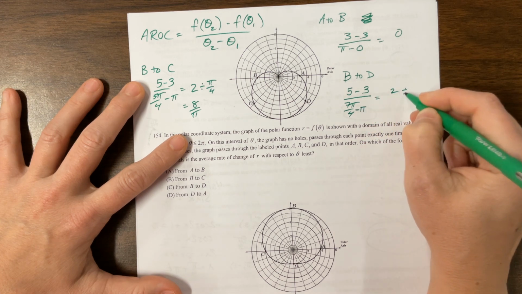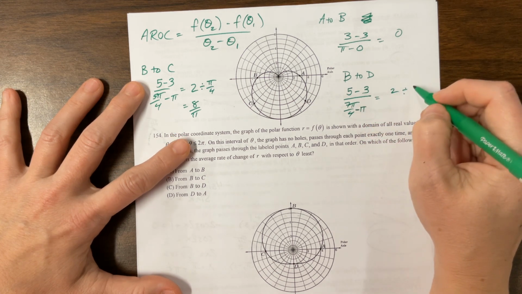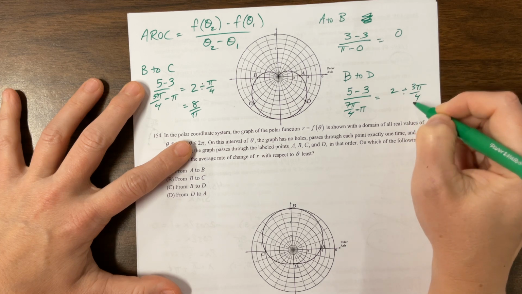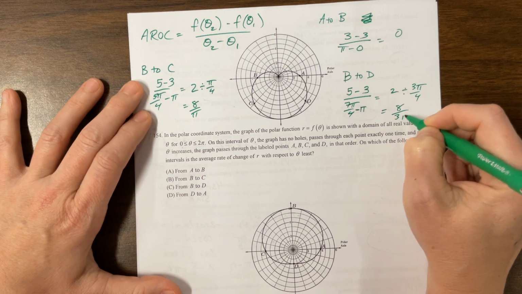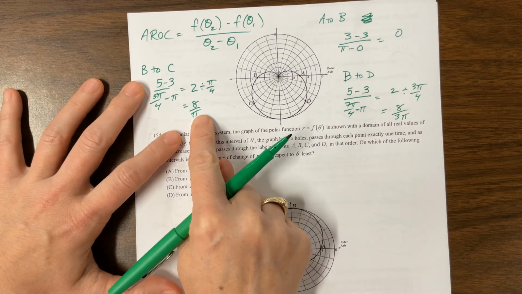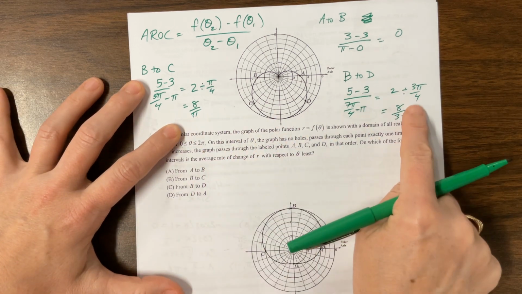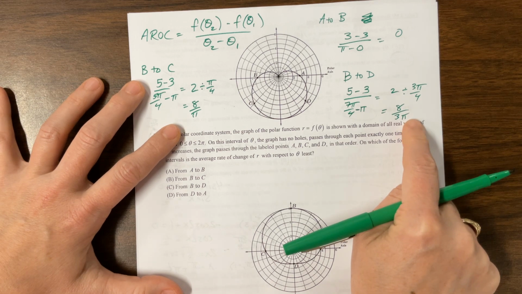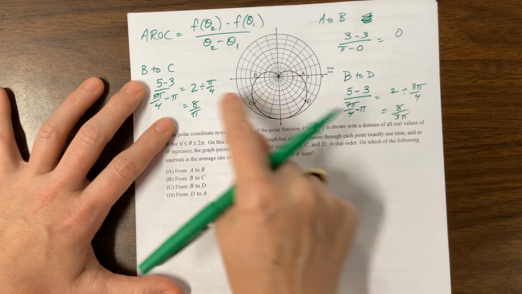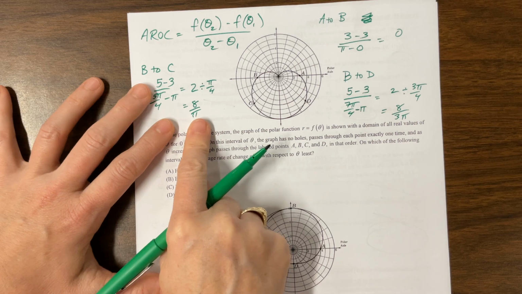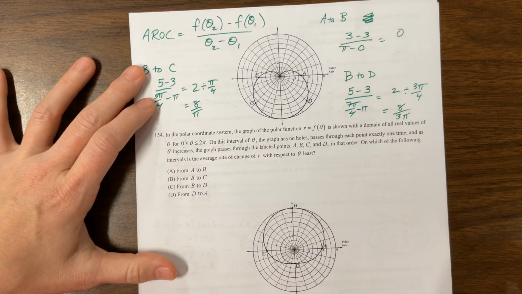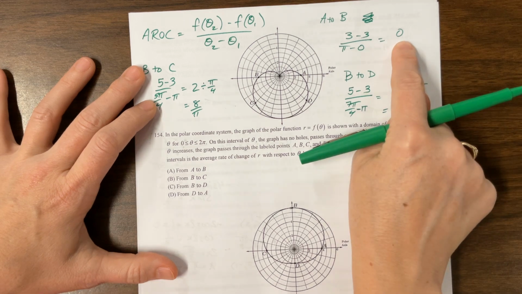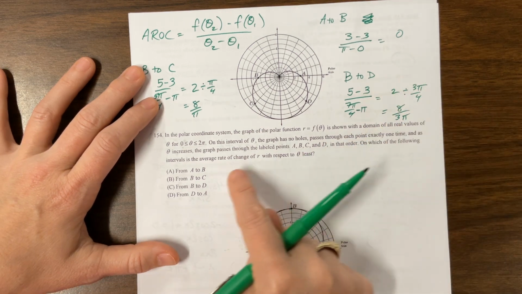Okay, so 2 is getting divided by 3 pi over 4. So this would be multiplied by the reciprocal, 8 over 3 pi. Well, if I take 8 and divide it by pi, that's going to be bigger than if I divide it by 3 times pi. Because it's like 8 divided by 9 versus 8 divided by 3. Not exactly, I know I'm estimating, but I'm trying to make this make sense. So this is still the smallest, B to D.